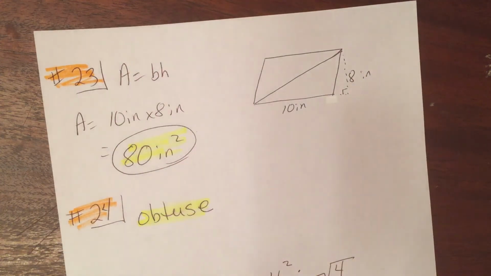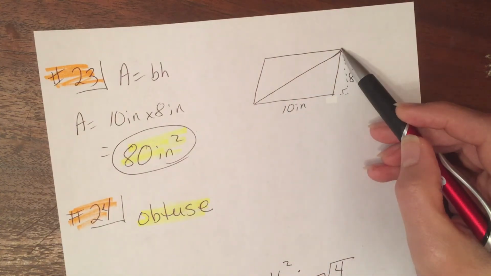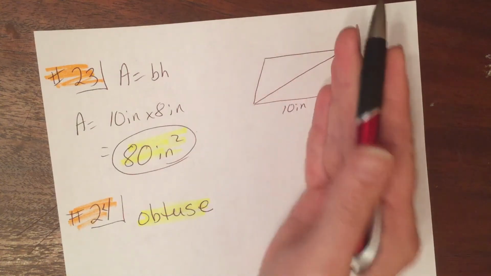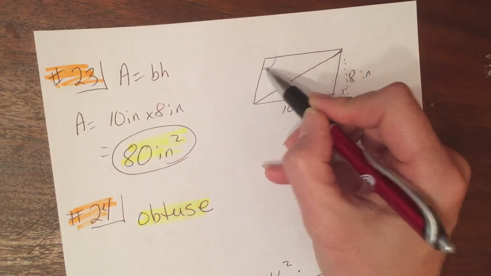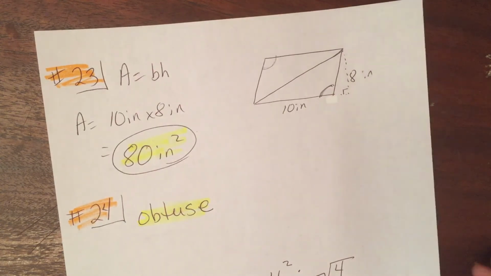24 says to describe the two triangles made when they cut this parallelogram in half. Okay, well, you can see that our parallelogram is kind of leaning over this way. That makes these angles obtuse angles. So these triangles would be described as obtuse triangles.